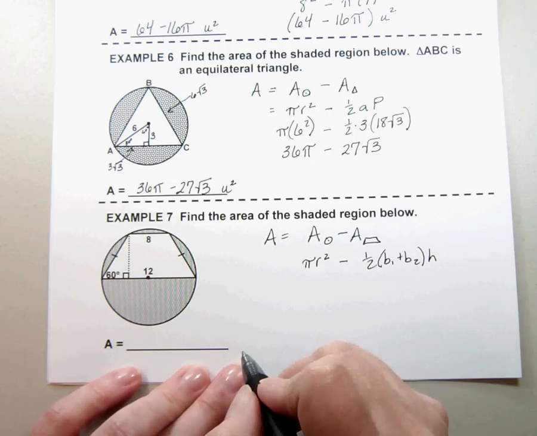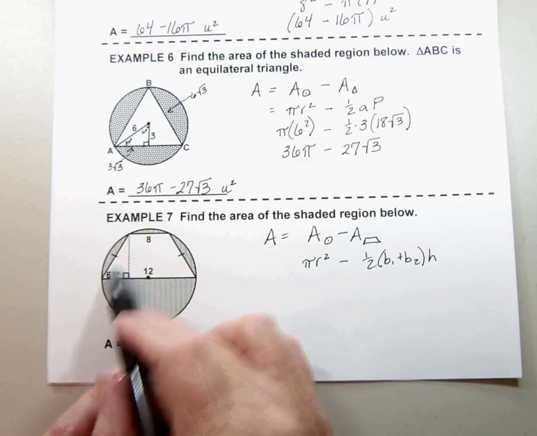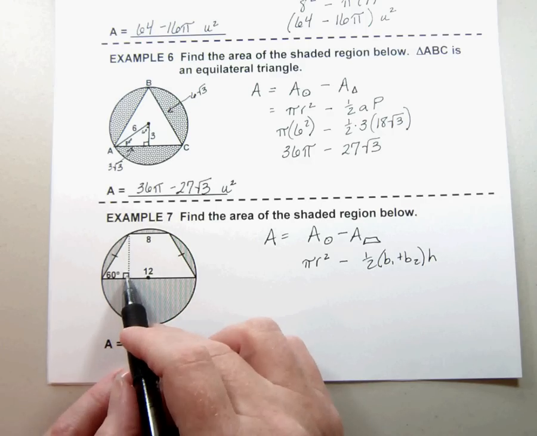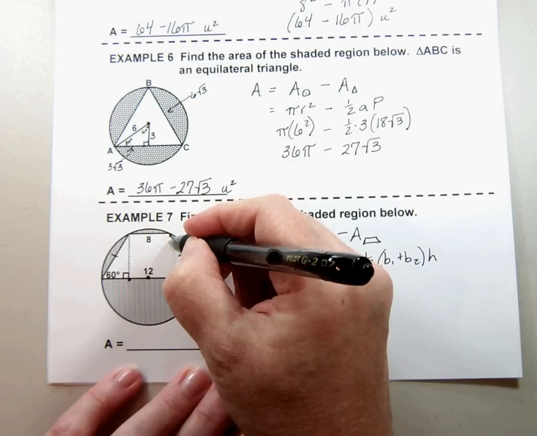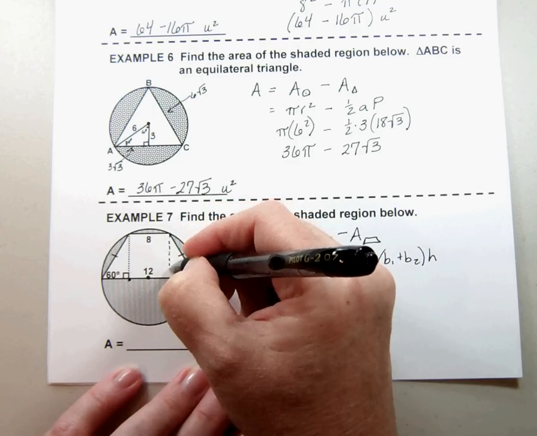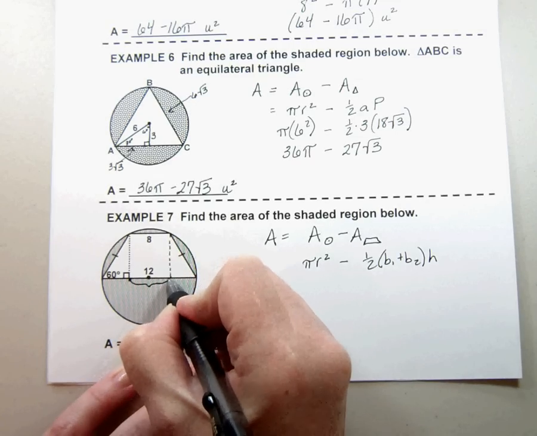Let's see if we know all our units here. Okay, it looks like we have another 30, 60, 90 triangle. Because it's an isosceles trapezoid, I'm going to draw this line right here because I want you to notice this piece is 8.